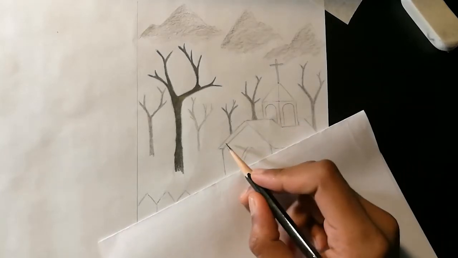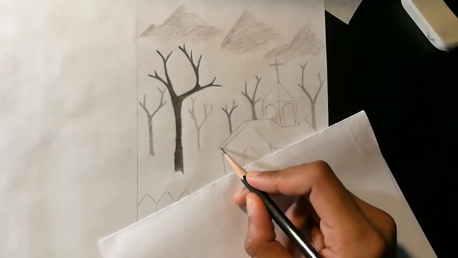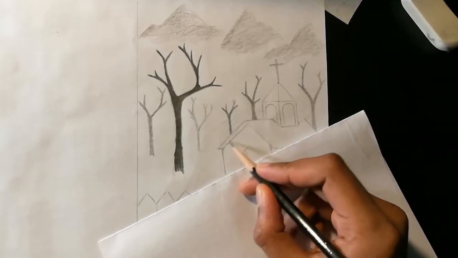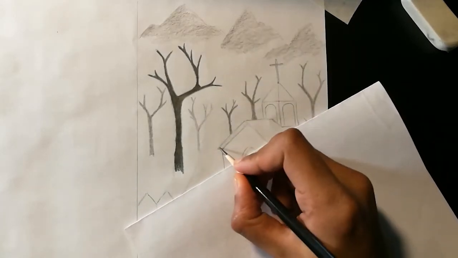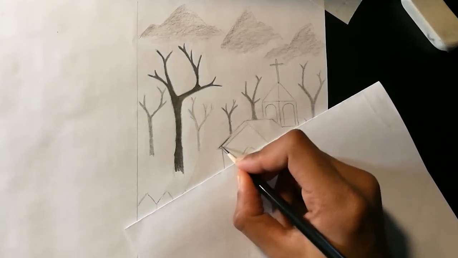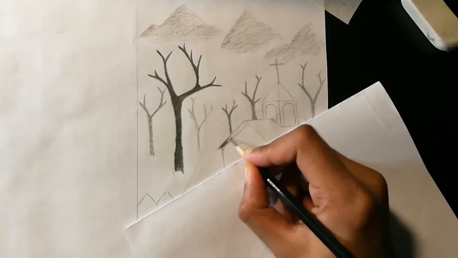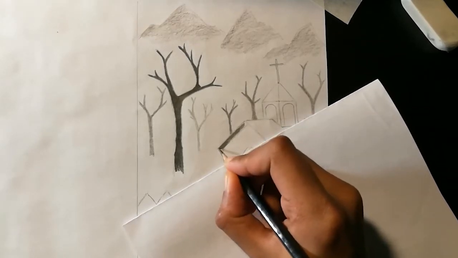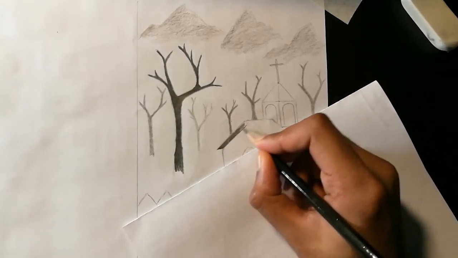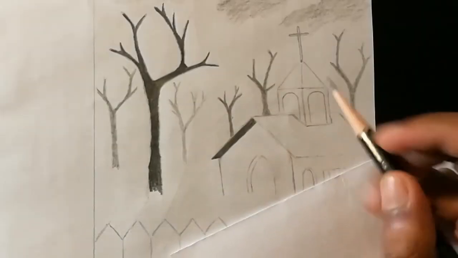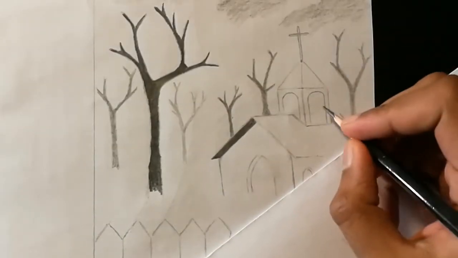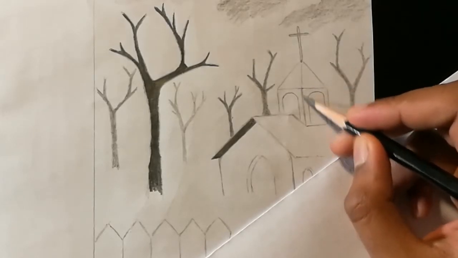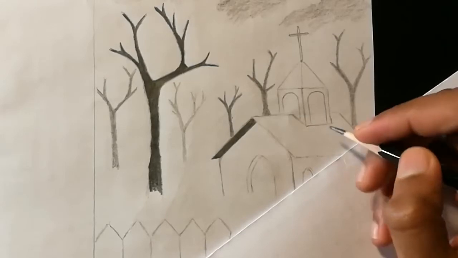Okay, so we have a sunshade here, so the shadow will be falling somewhere over here, and this part of the sunshade will be dark. So we will start with this dark part now. Now moving on to the top portion. First we are trying to mark out all the dark areas, and then we'll go to the medium and then the light shades.